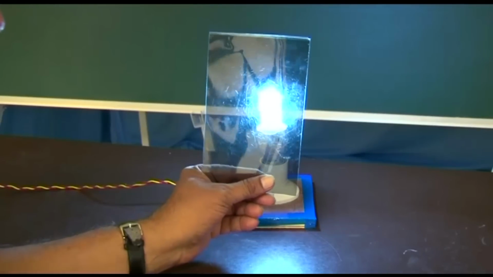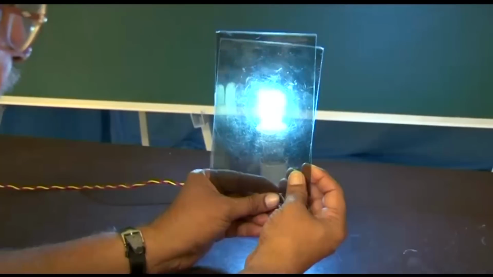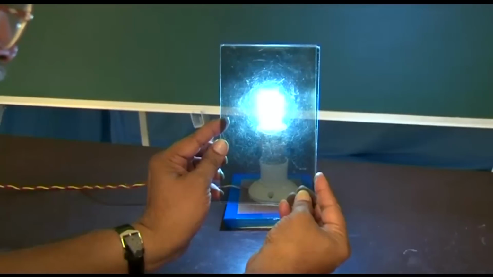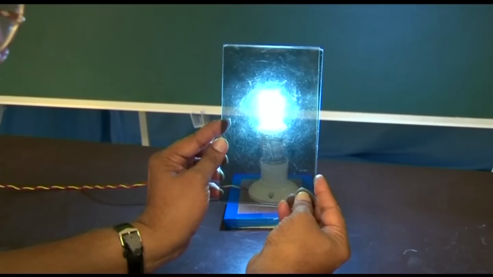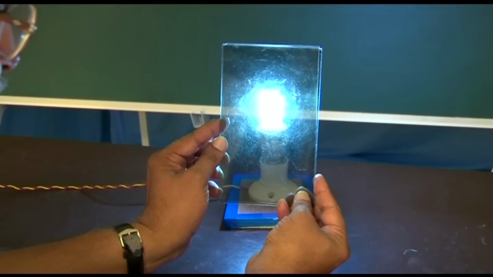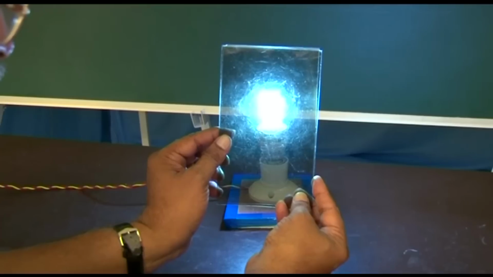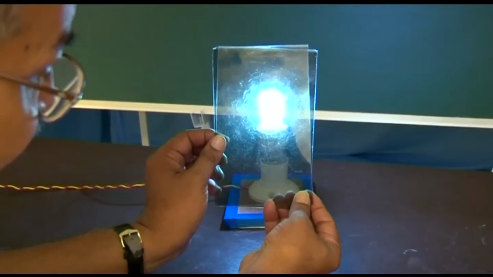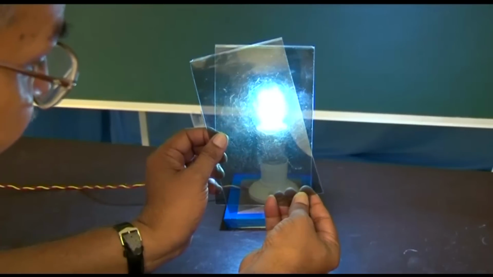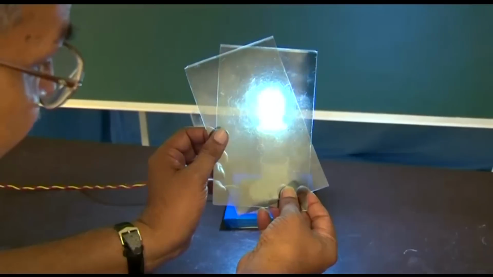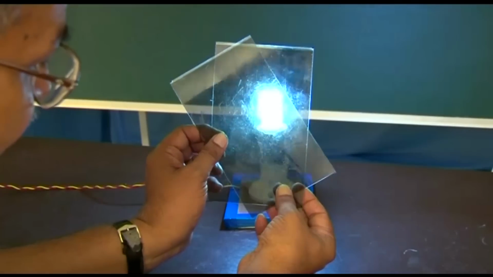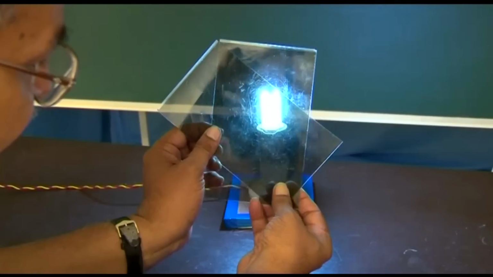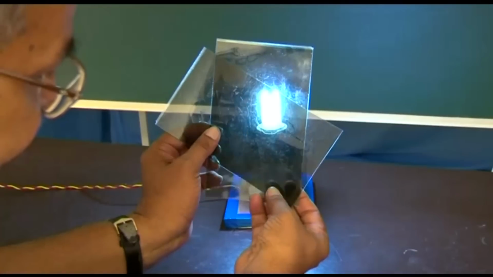And therefore, if I bring yet another polarizer here on top of the first one, with the axis the same, transmission directions the same, then the second polarizer also allows the light to go through. But if I rotate that second polarizer, then the light falling on it no longer has its electric field parallel to the transmission axis, and you can see as I rotate this second polarizer, the intensity is decreasing.